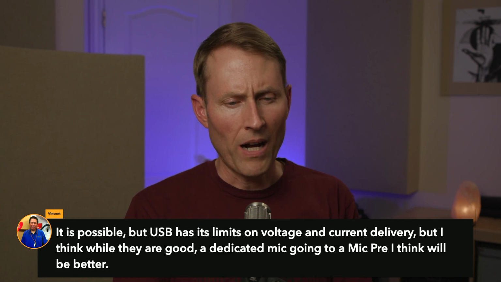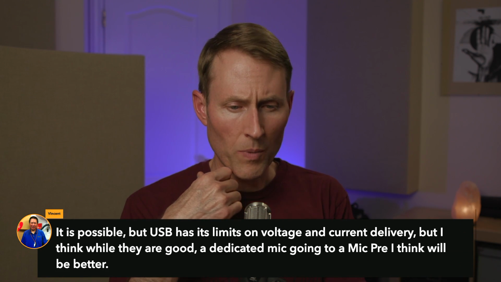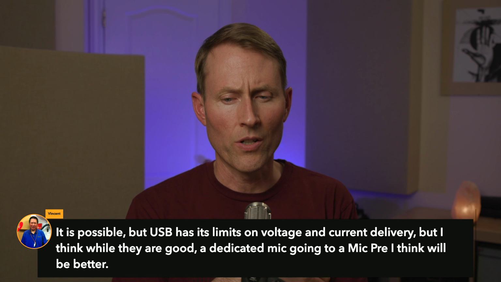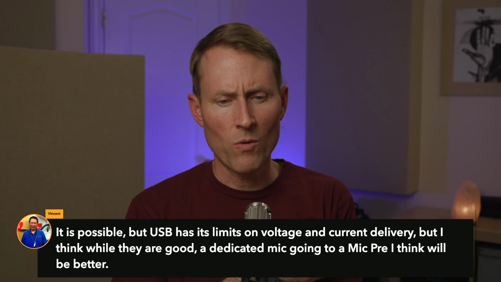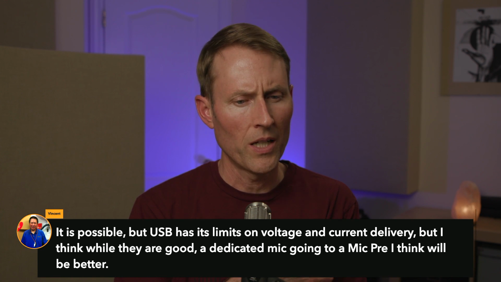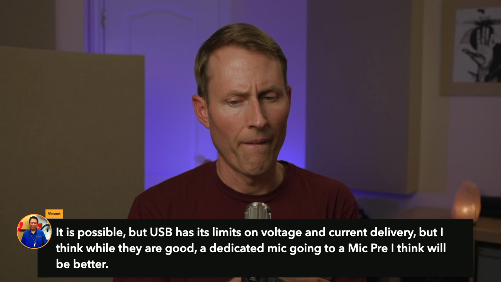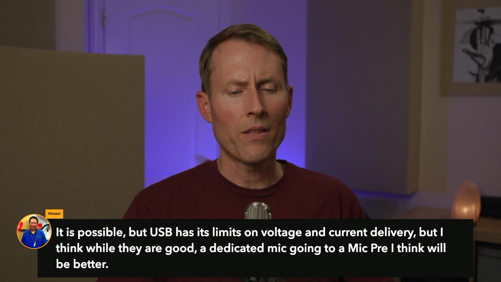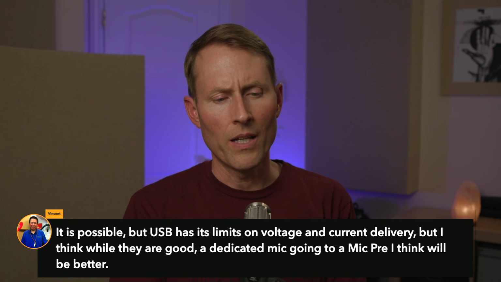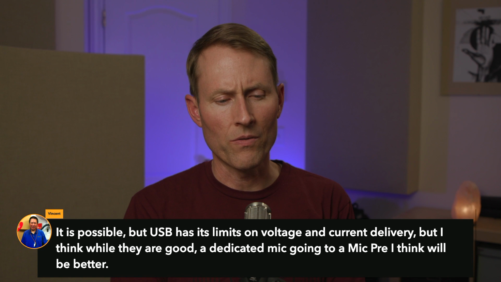Vincent goes back to powering. Is it possible? It is possible, but USB has its limits on voltage and current delivery. But I think while they are good, a dedicated mic going to a mic pre will be better. I'm trying to think of the context here. Oh, okay, I see what you're saying, in terms of using USB mics versus other types of microphones as well. Okay, got it.